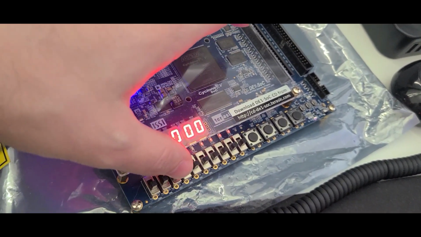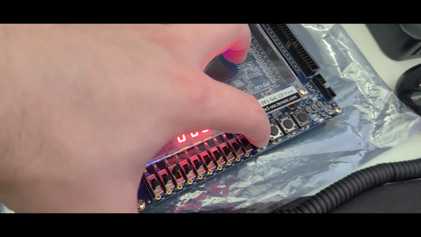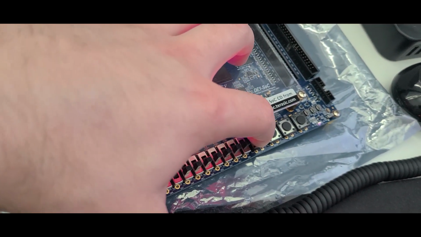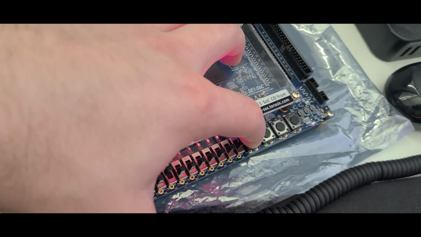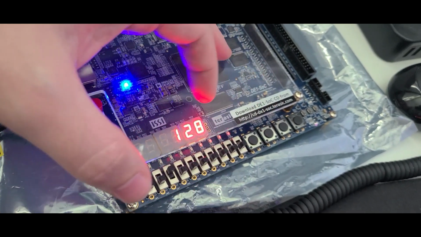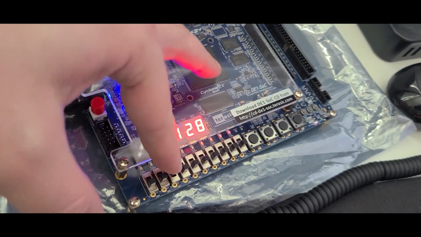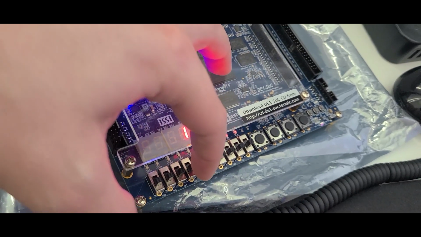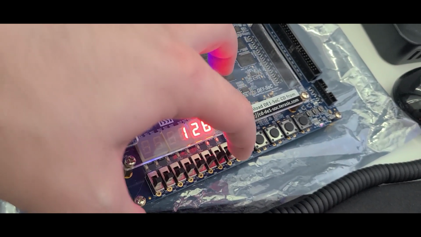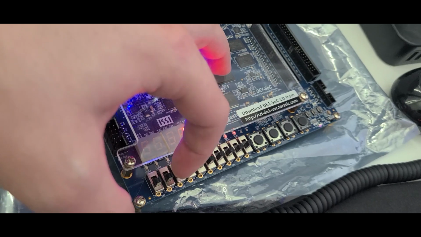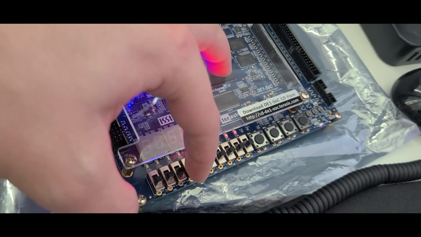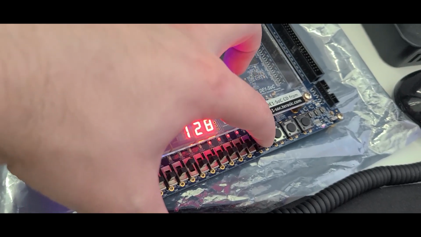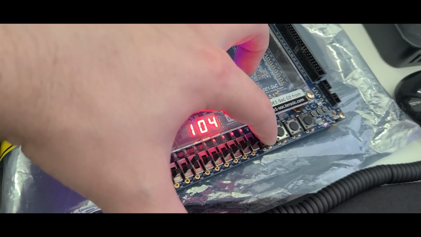And to show that it works, we'll start with 128. We'll just shift that in 4 times for 64, and then 4 more times for 128. Then let's make this go down to 64. So I'll shift this in 8 times.